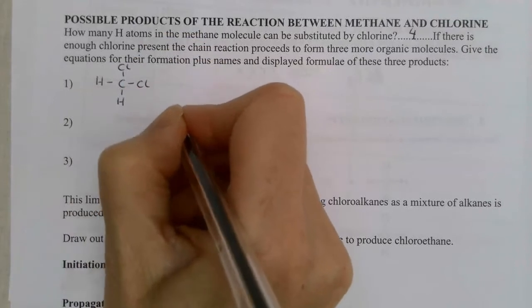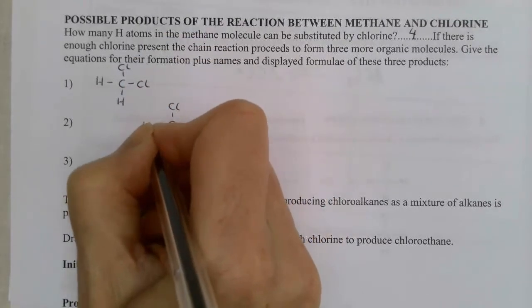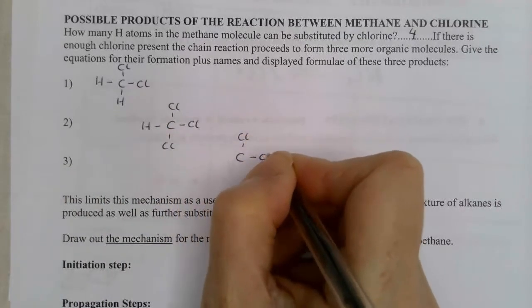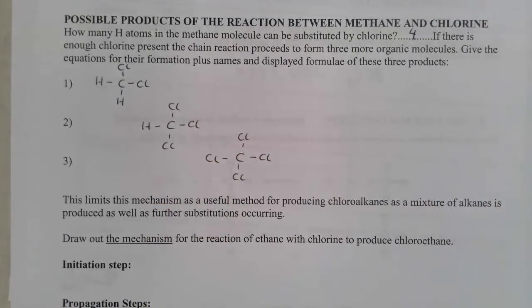I could also get 3, which would be trichloromethane, and last but not least, I could get tetrachloromethane. And the likelihood is I will get a mixture of the 4 different products: chloromethane, dichloro, trichloro, and tetrachloro. So this really limits this as a useful mechanism for producing chloroalkanes.